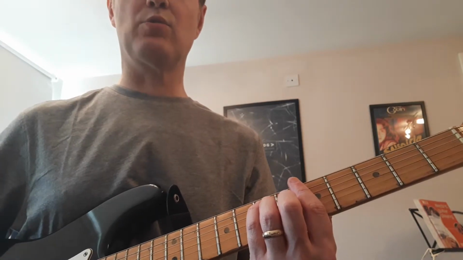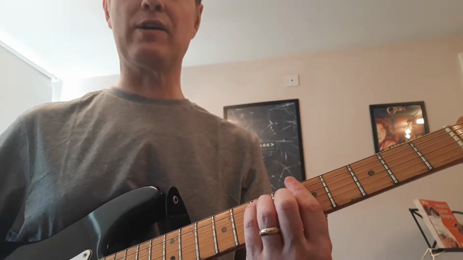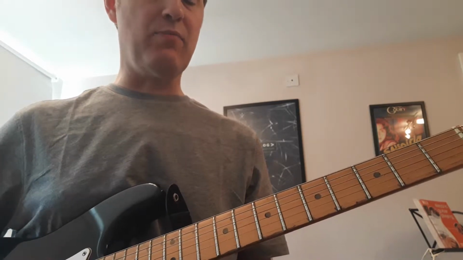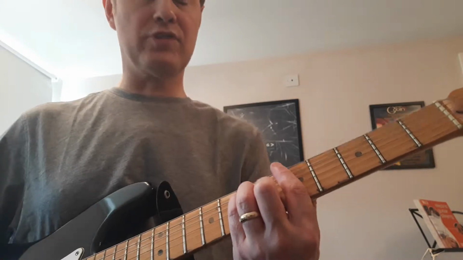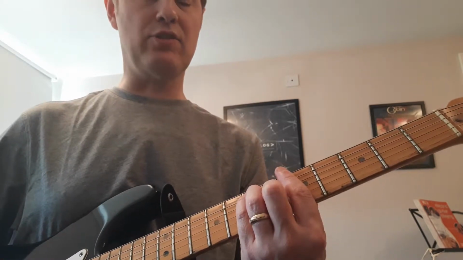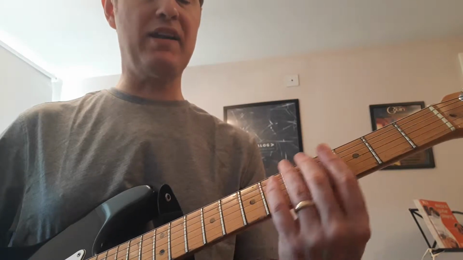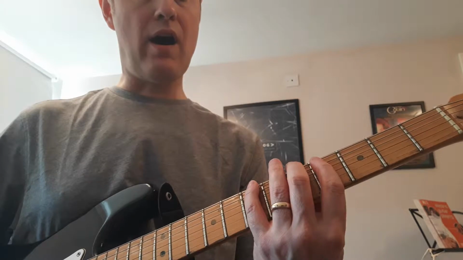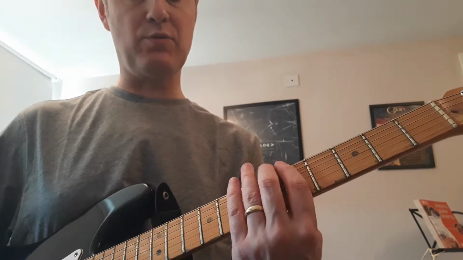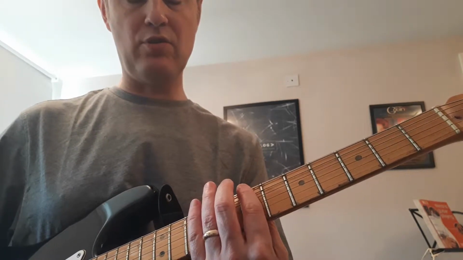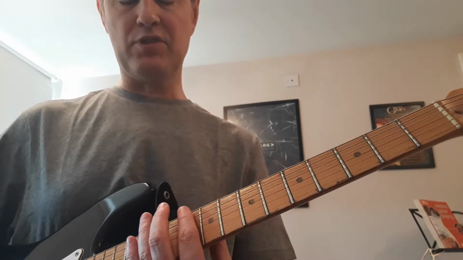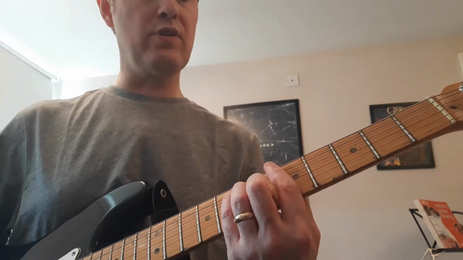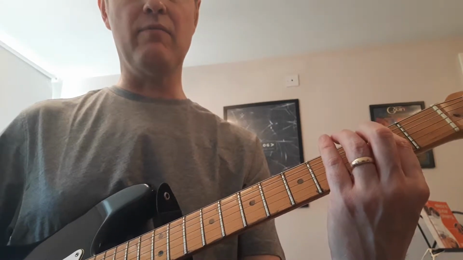So the next logical thing to think about is, how can we extend that up and down the neck? It's fairly simple. For argument's sake, we'll go for A major as our home chord. If we want to play a major sound over it, we start with shape 1. Then if you want to move up the neck, you go up to shape 2, shape 3, shape 4, etc. If you wanted to go down, you'd go down to shape 5.